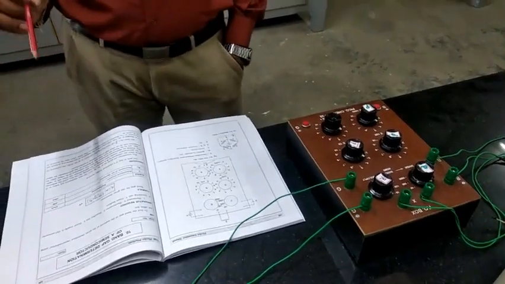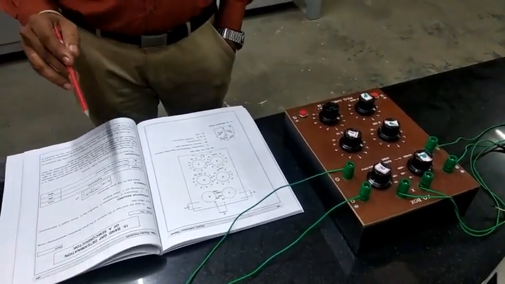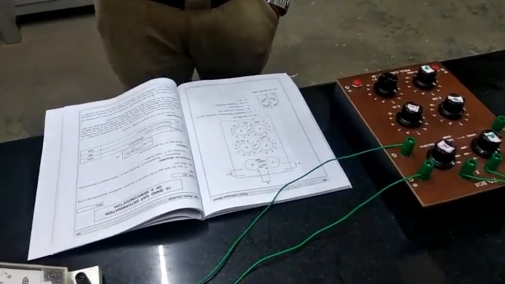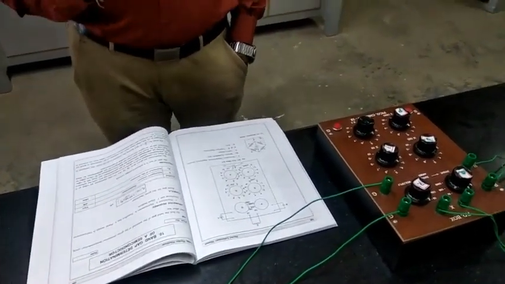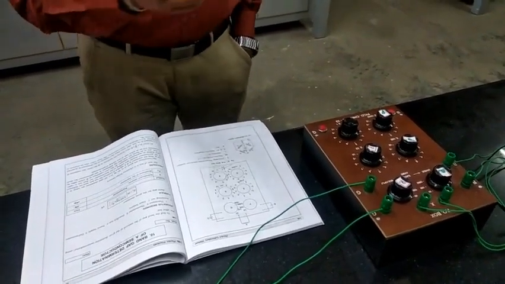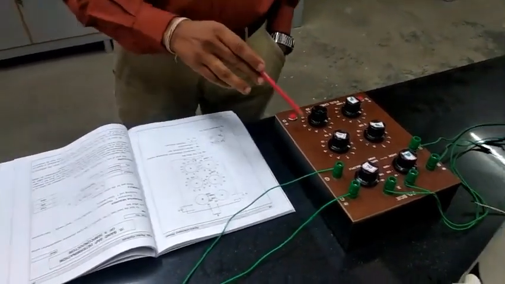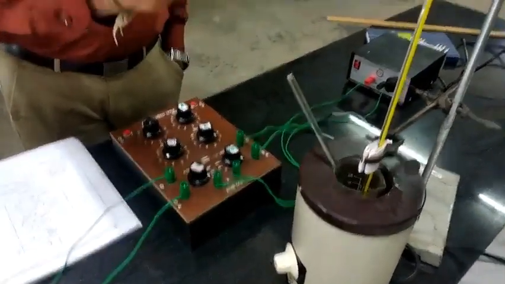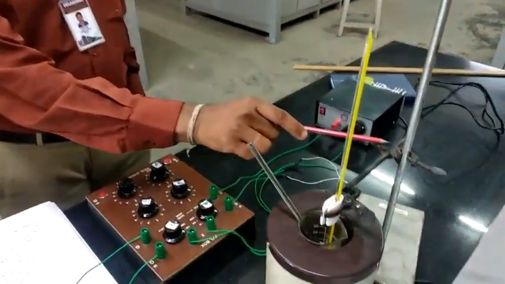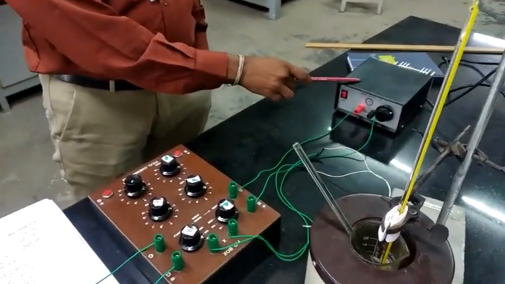Today we are going to see about the band gap determination of a semiconductor using post office box experiment. Okay, that is our aim. To do that experiment, we need certain apparatus such as a post office box, a galvanometer, a mantle used for heating, a thermometer, and a stand along with the power supply.